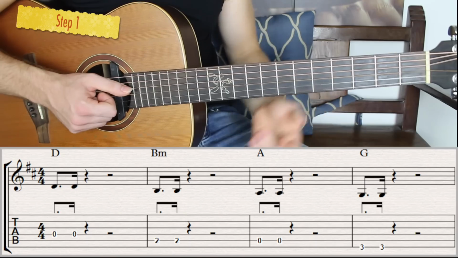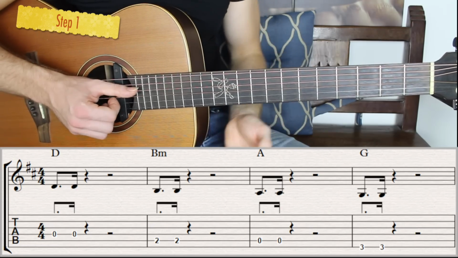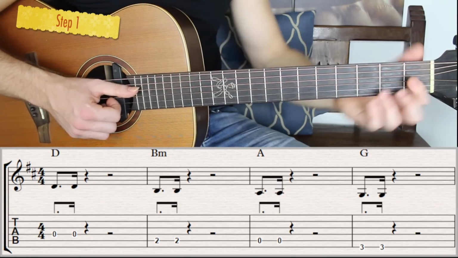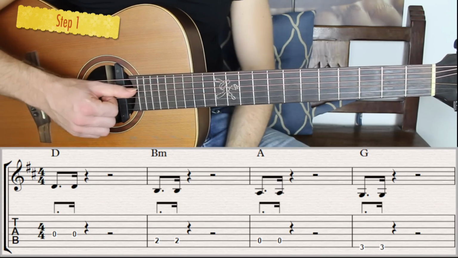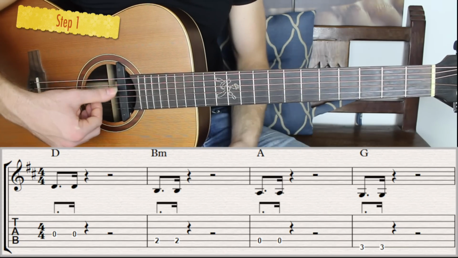Okay. Now the secret here is to get rid of the whole chord. You only want to play the bass note, okay? So the first thing is to memorize the bass note, okay? And for the D major, we're only going to have the 4th string, open, which is the root note of D.